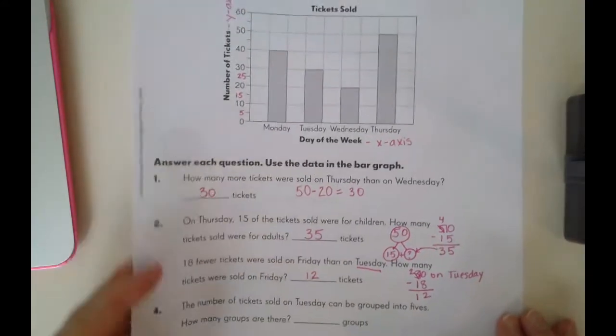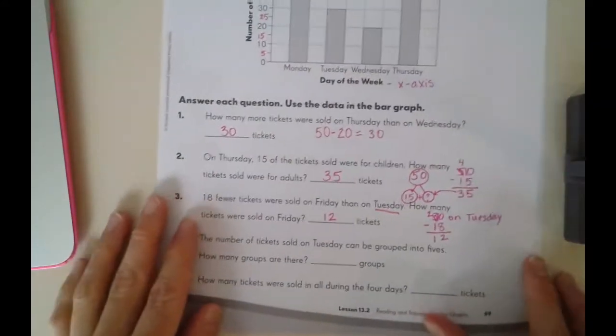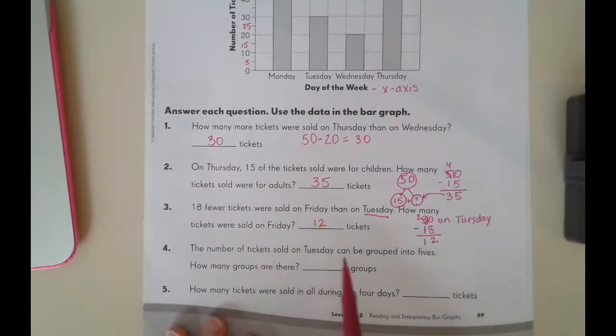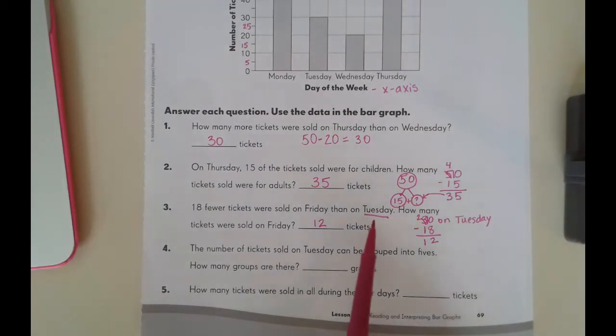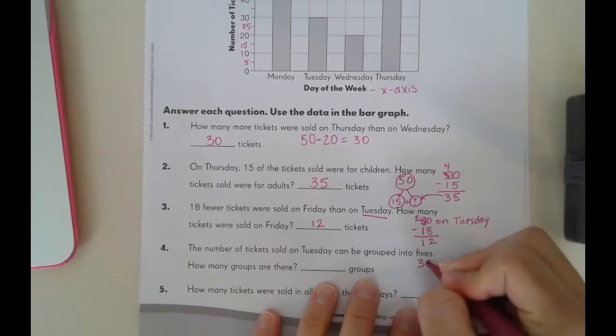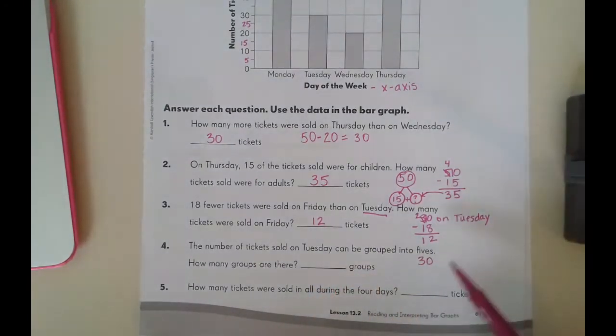Okay. Let's look at number 4. The number of tickets sold on Tuesday can be grouped into 5s. How many groups are there? So we need to figure out how many groups of 5 there are in the number of tickets that were sold on Tuesday. And as we saw in the last problem, 30 tickets were sold on Tuesday. We need to figure out how many groups of 5 are in 30.